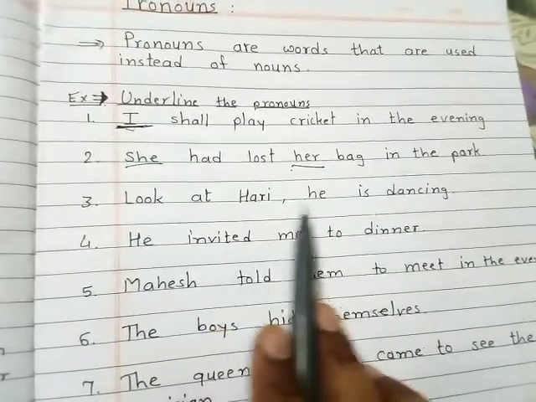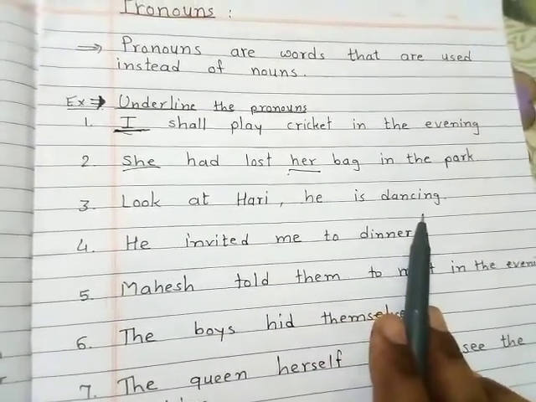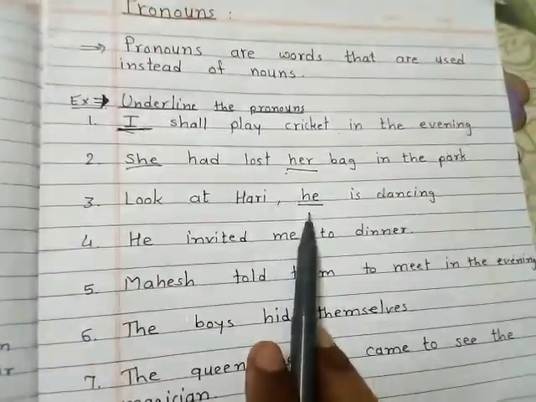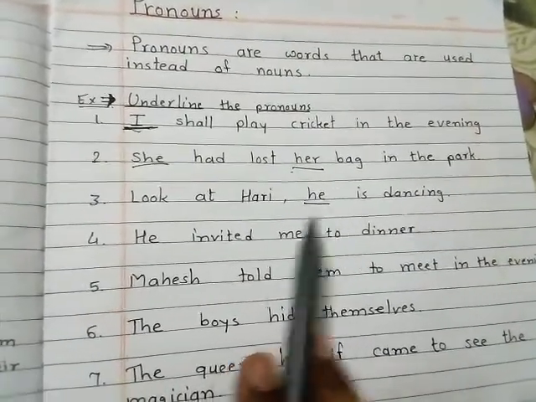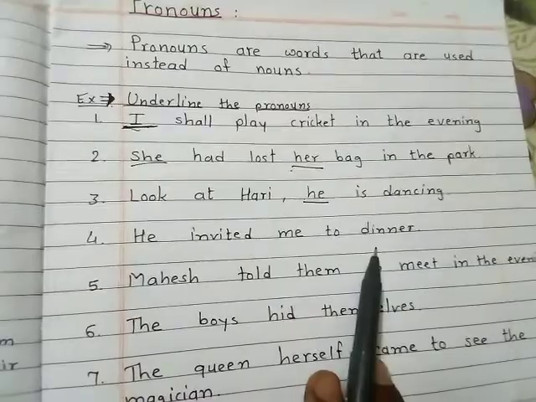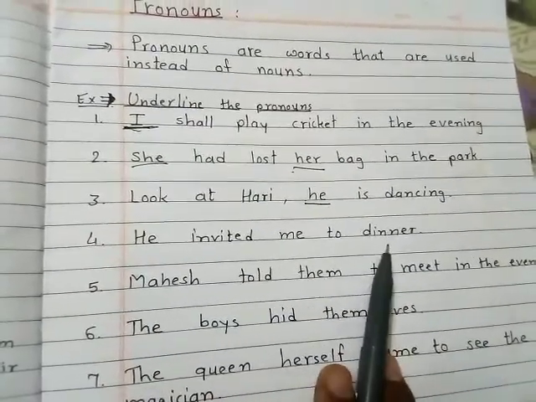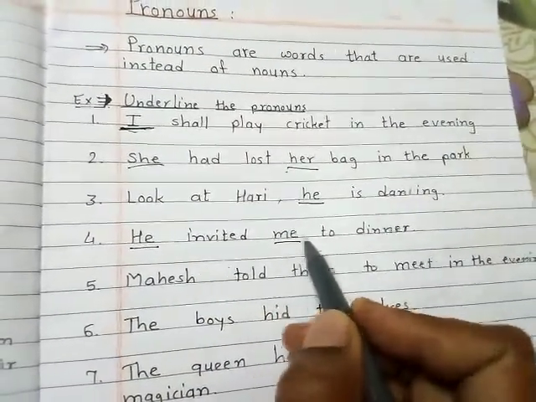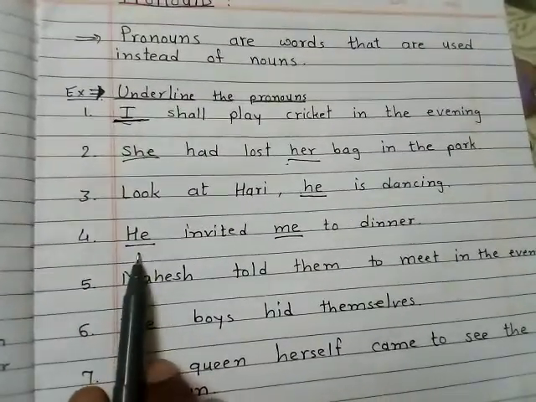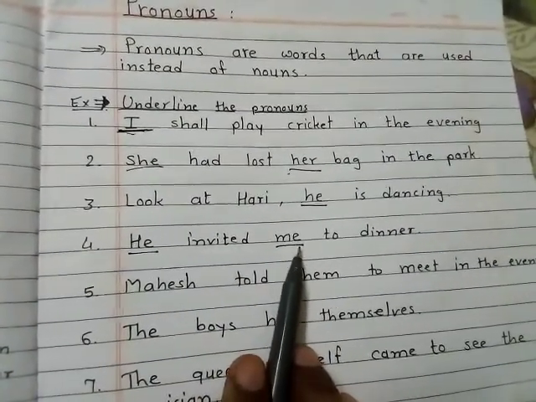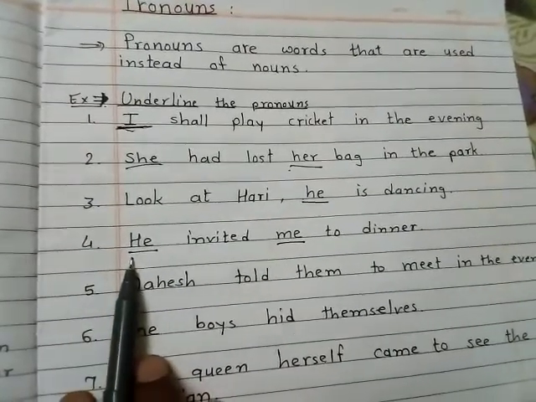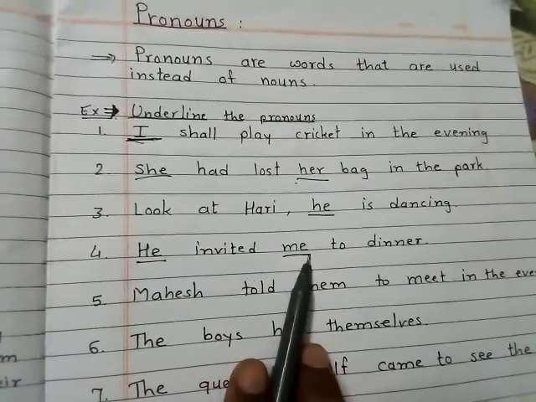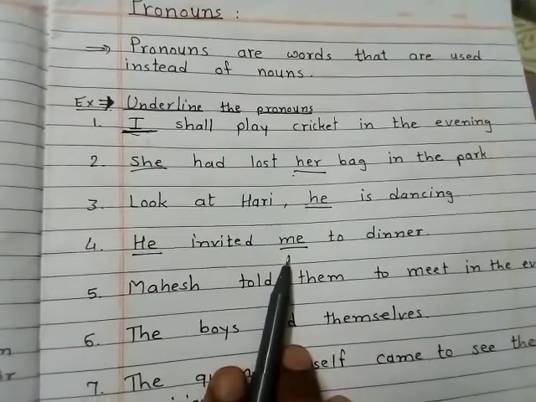Look at Hari. He is dancing. Which is the pronoun? He. So we will underline he. Now which type of pronoun is it? Personal pronoun, right? Fourth number: He invited me to dinner. Here two pronouns are there, he and me, right? He is used as the subjective form and me is used as the objective form, because he is in place of the subject. Subject, verb, object. Me is used in place of the object, so it is in the objective form, right?